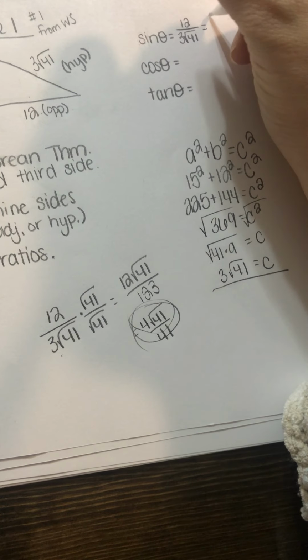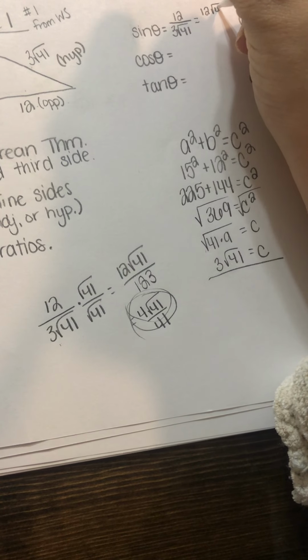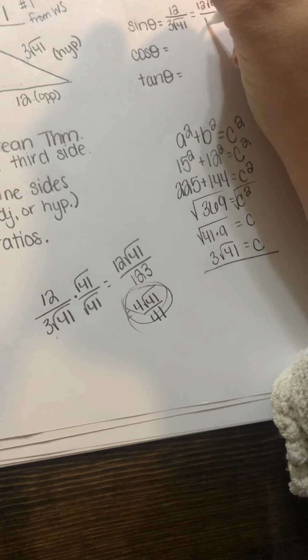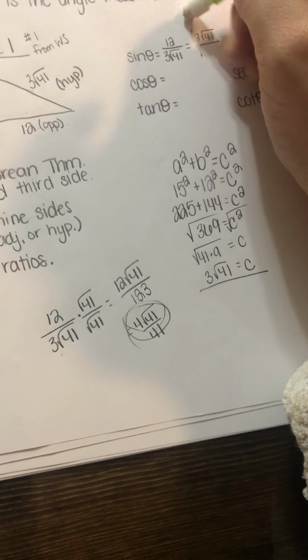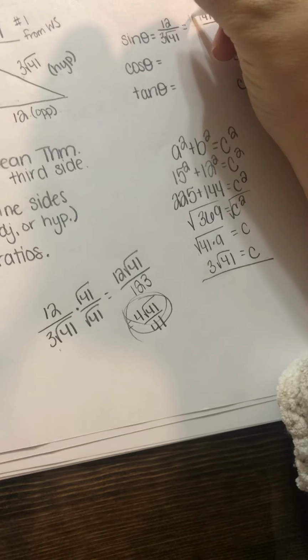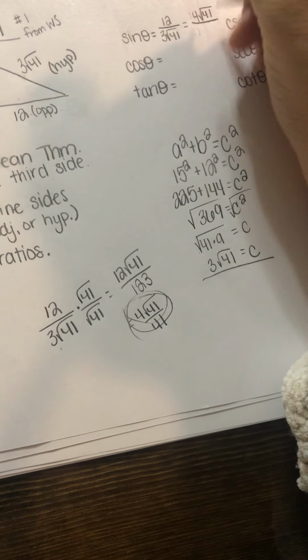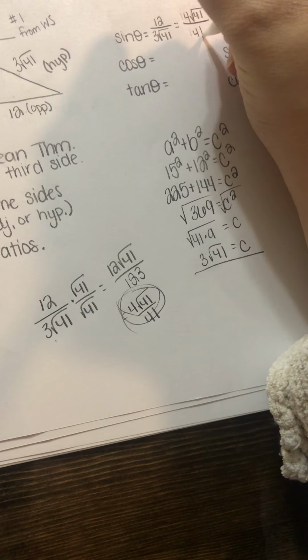So it'll be 4 square root of 41, not 12, over 41.